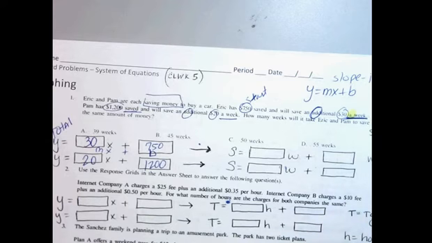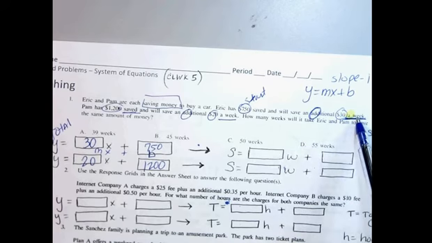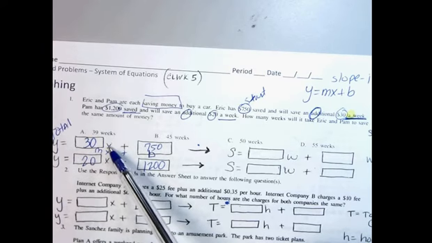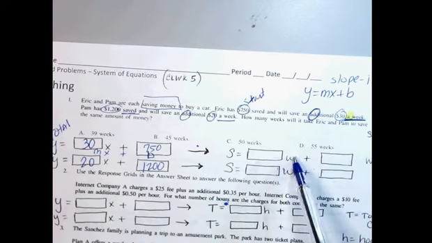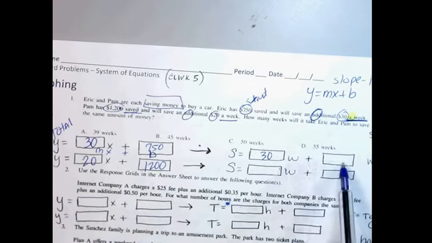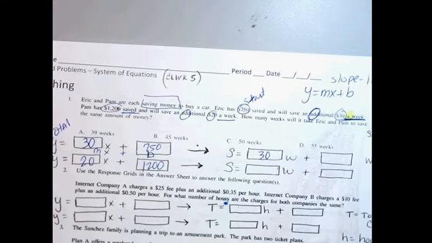Now, how did I know to put the W next to this box? Well, it's a play on numbers and words. It's like a little pattern. It says 30 a week. If that is my slope, then I know 30 is next to the letter. So 30 a week. Mx plus b, that's m, and it goes next to W because it's 30 a week.